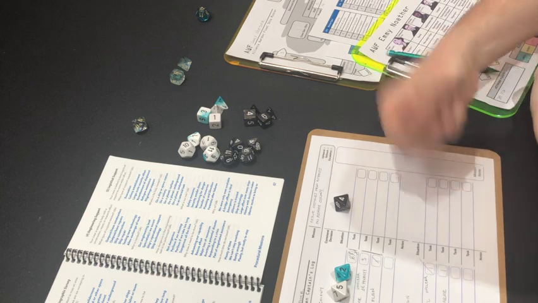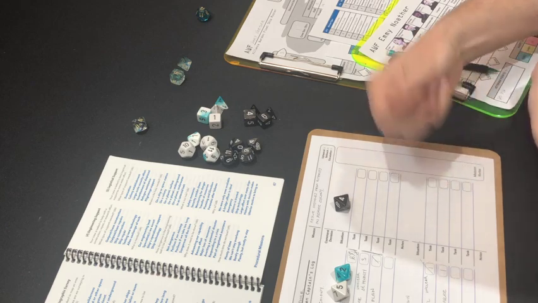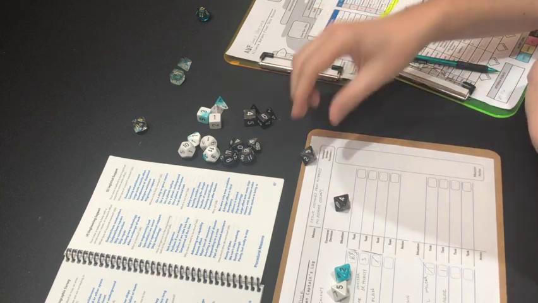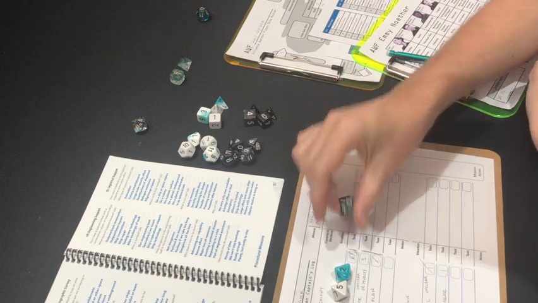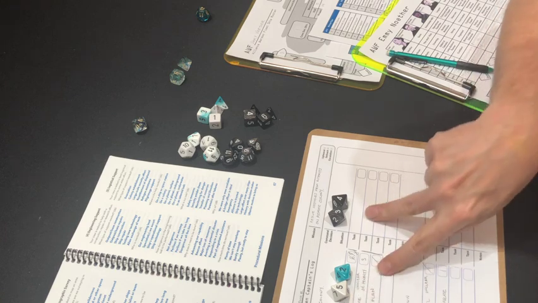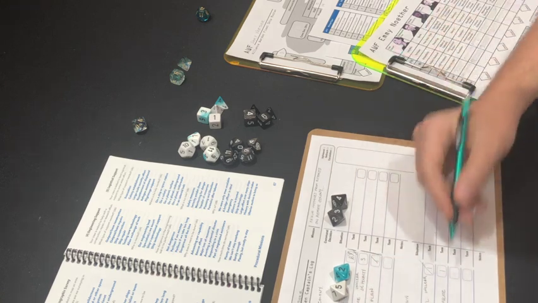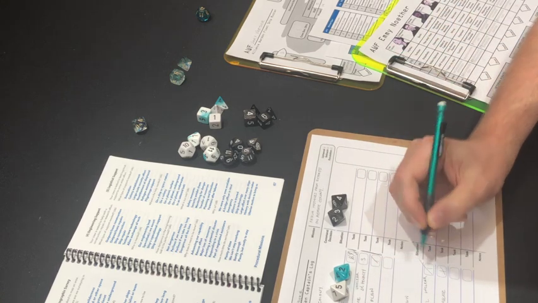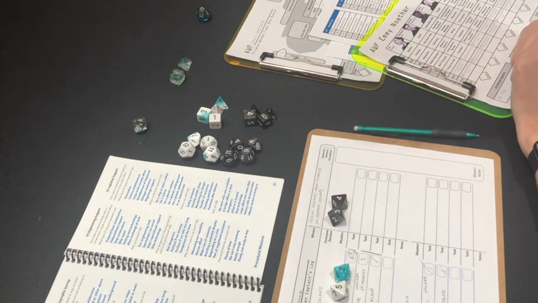She spends another point of stamina. She keeps talking to them. She doesn't hang up. There we go. So finally she talks them down. 5 to 3, that's 2. We only need 1. So eventually they agree to release a hostage.